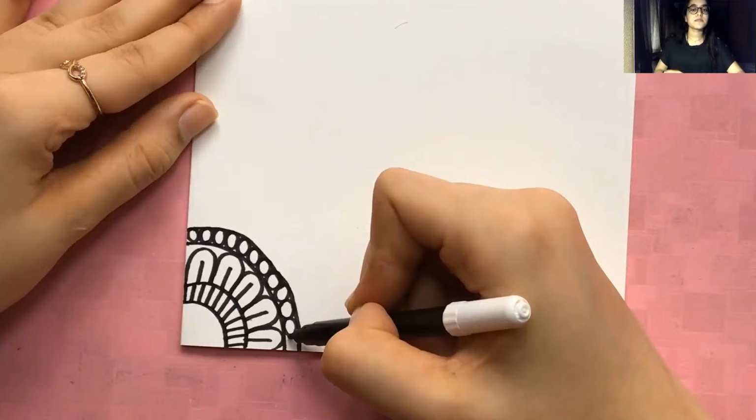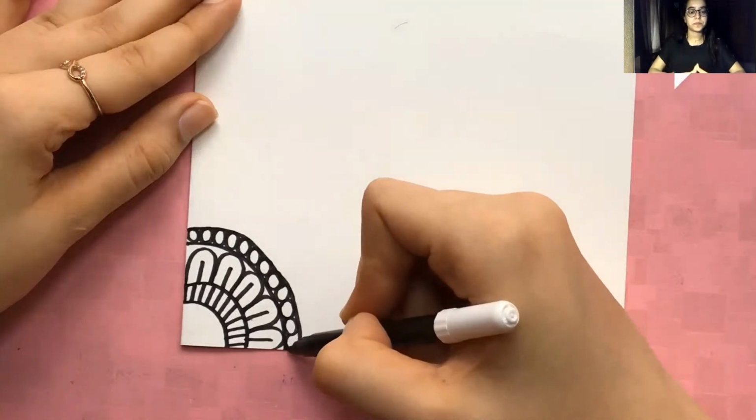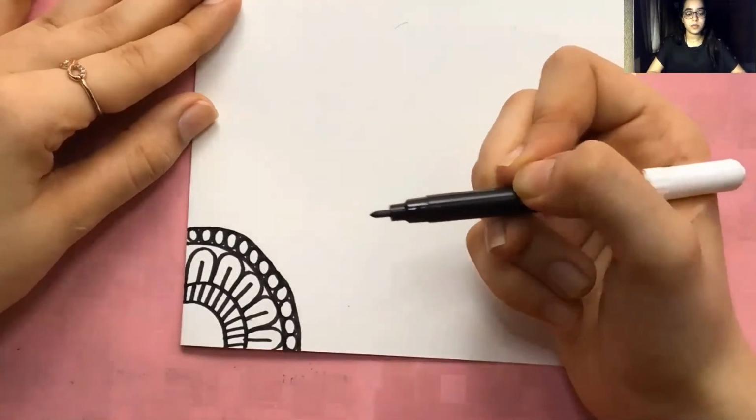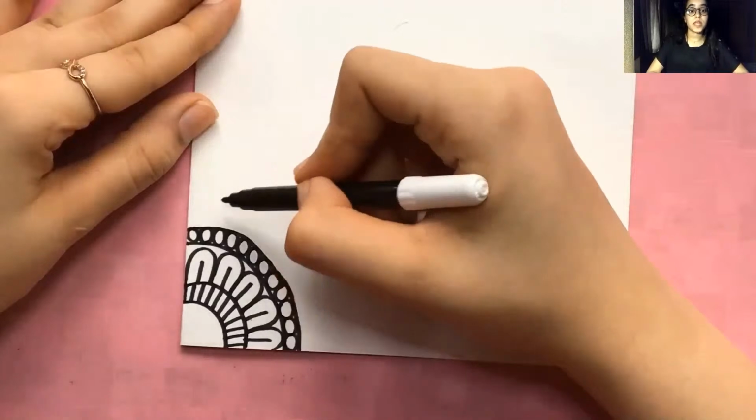So that's the reason we are drawing circles for the whole gap that we have created over here. Awesome. So see, I've just added my third layer to my mandala now. First was the two curved lines, then we drew the simple flower petal, and then we drew this circle border. And now moving to the next step.